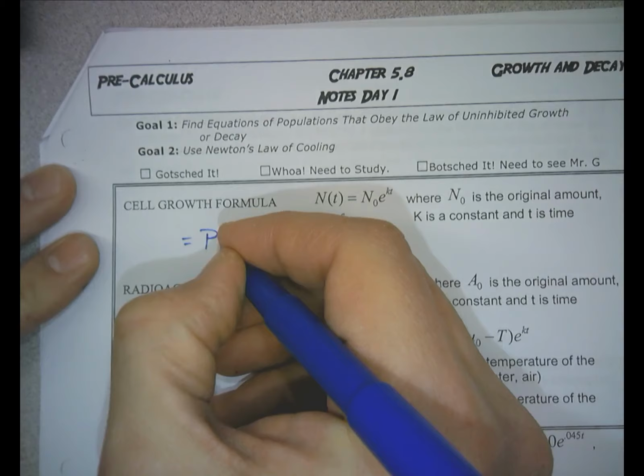So with cell growth, I have N of t equals N sub 0 e to the kt. This is what we call a subscript. Think of a submarine. When you have a submarine, it goes below the surface. So this is below the N. So N sub 0 is what that's called. N sub 0 is the original amount where we're starting. Well, that's kind of like our principal yesterday. Principal is the initial amount that we start with.